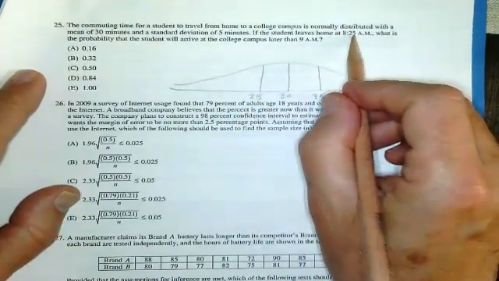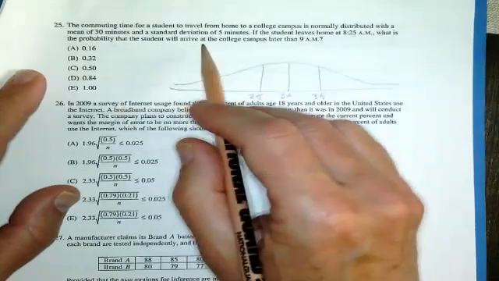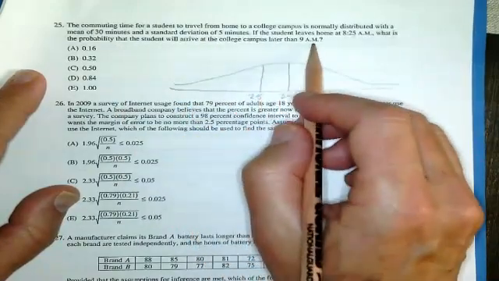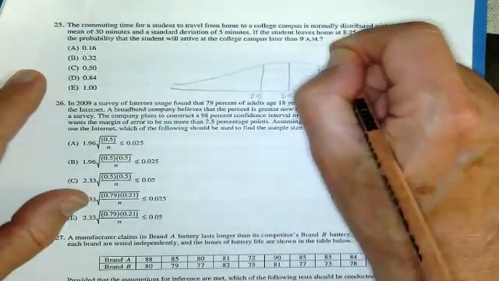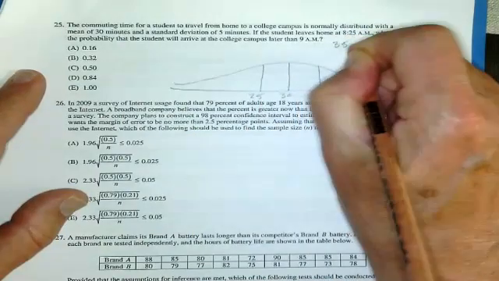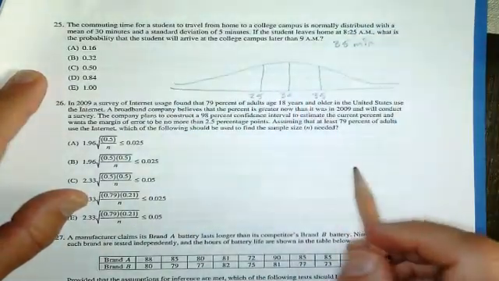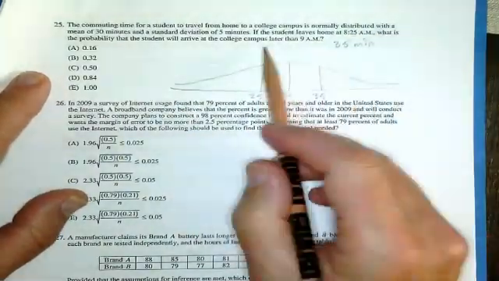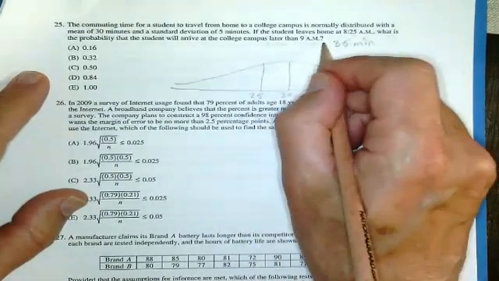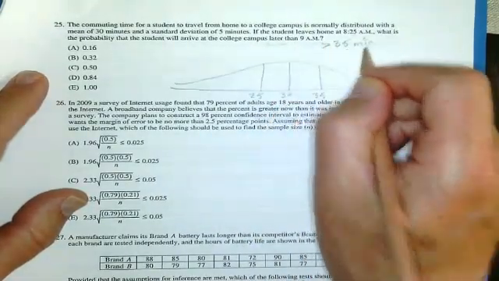A student leaves at 8:25. What's the probability they will arrive on campus later than 9 a.m.? Okay, later than 9 a.m. means they traveled 30... it took them 35 minutes. So we want greater than 35 minutes.